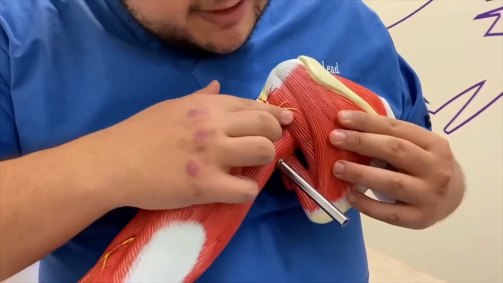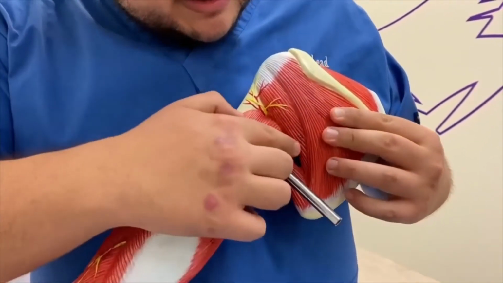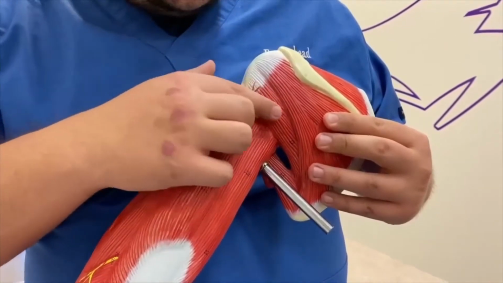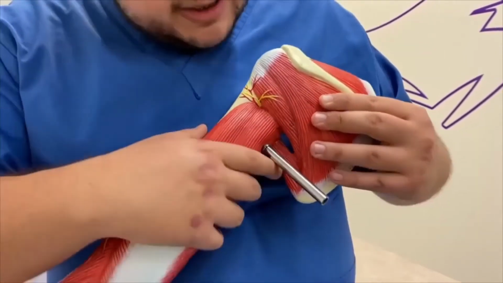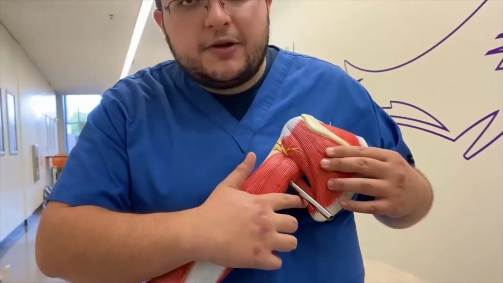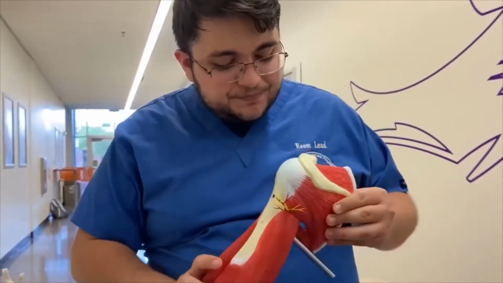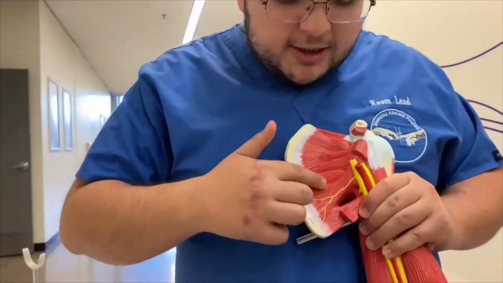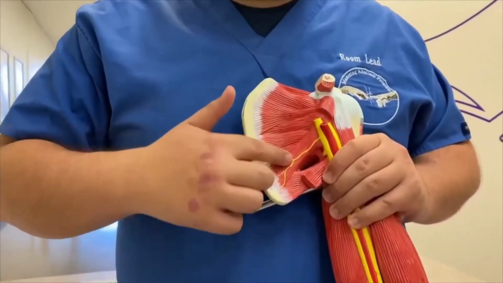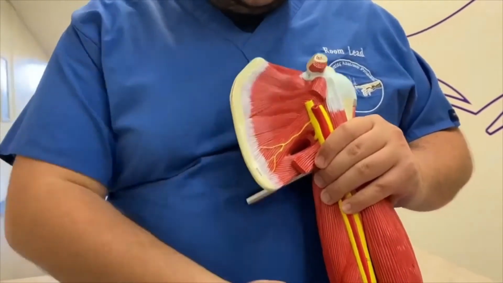You can tell this is the teres minor versus the teres major because the teres minor actually inserts with the rest of the rotator cuff muscles. You can just follow its tendons along there. The teres major is going to be inferior to the teres minor. And then the final S is our subscapularis muscle, which is going to be in the subscapular fossa on the anterior side of the scapula.